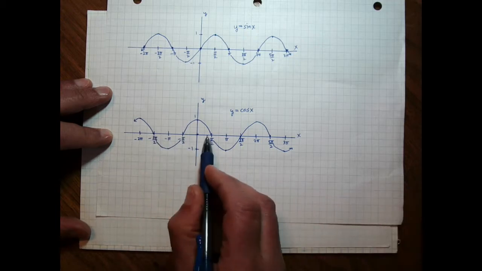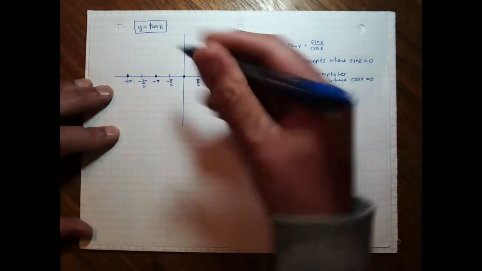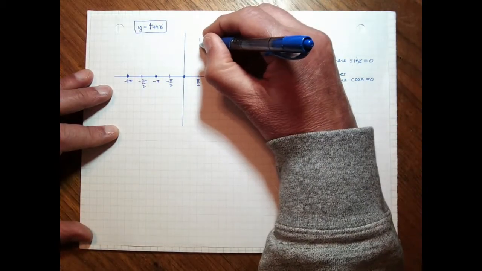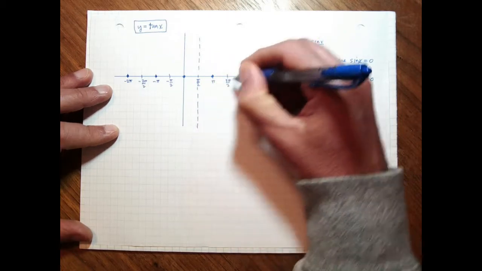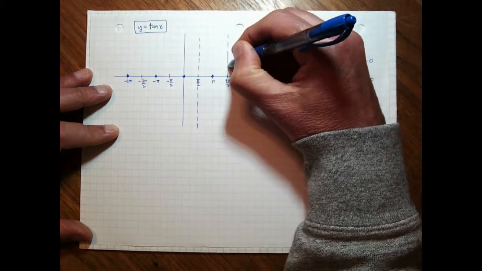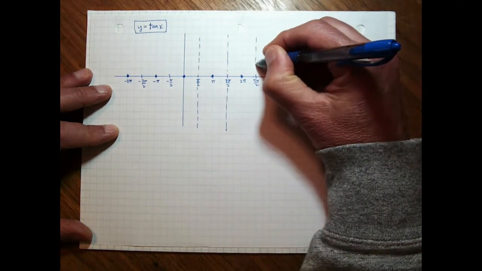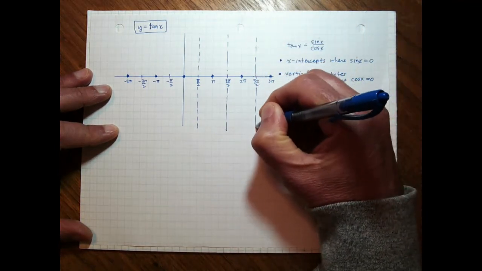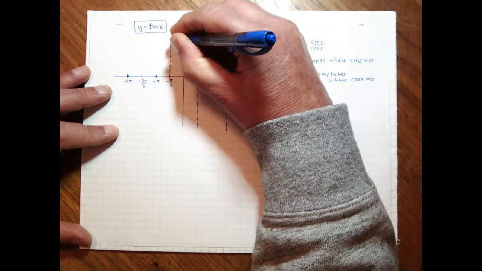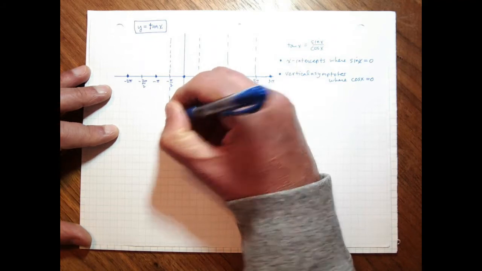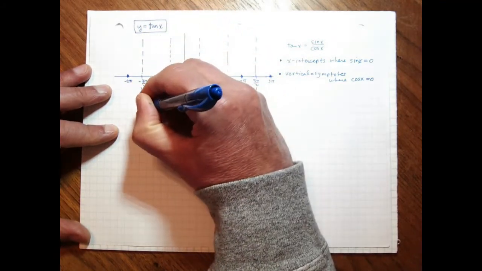So wherever cosine is 0, pi over 2, for example, there's going to be a vertical asymptote for tangent. 3 pi over 2, 5 pi over 2, on and on and on. And in the negative direction, cosine is 0 at negative pi over 2, so tangent has a vertical asymptote, also at negative 3 pi over 2.